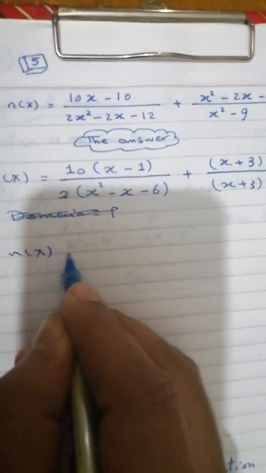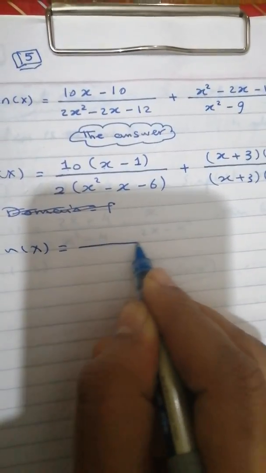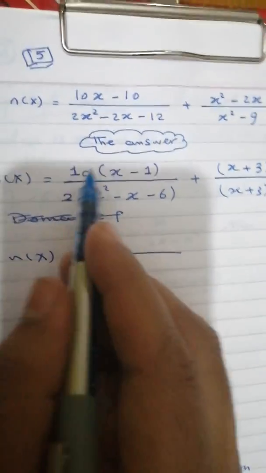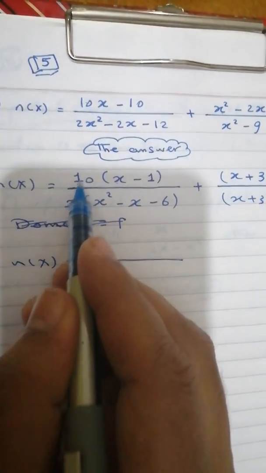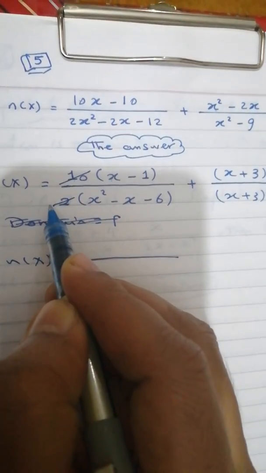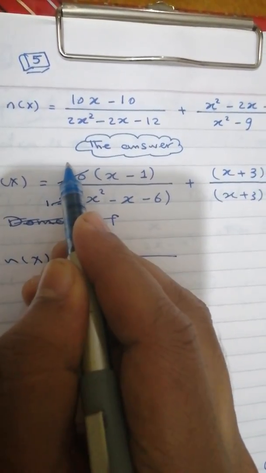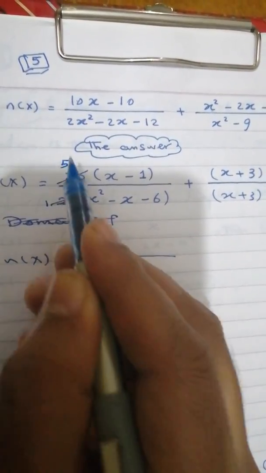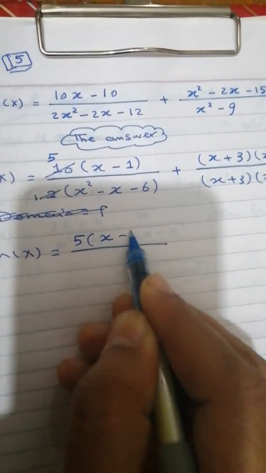n of x equals, we can simplify 10 with 2. 2 by 2 equals 1. 10 divided by 2 equals 5. Then we have 5 times (x minus 1).